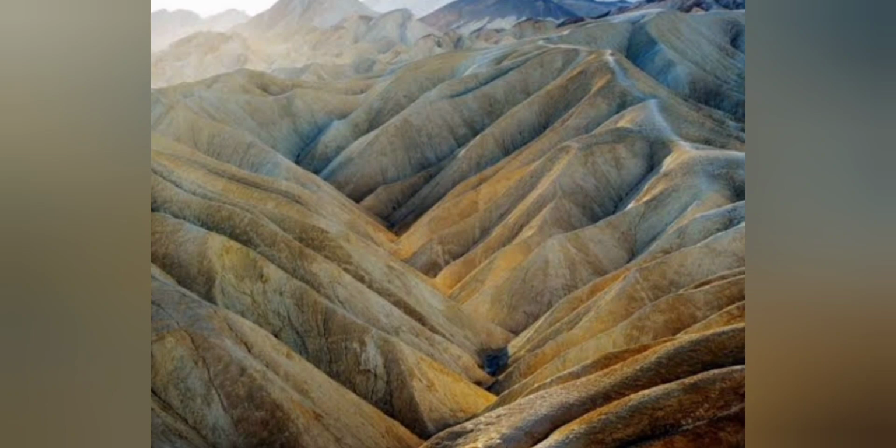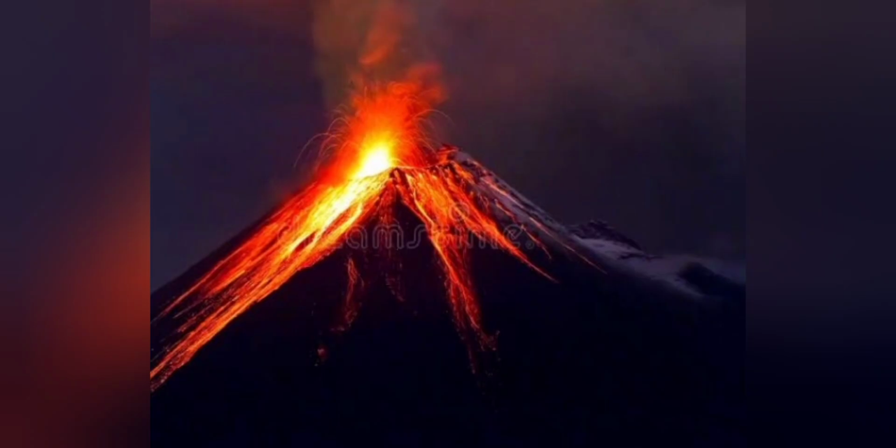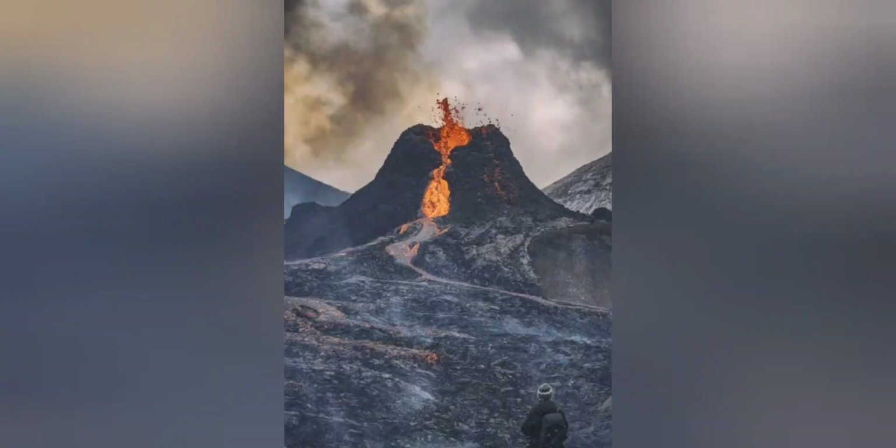Volcanic mountains. These mountains are formed by the volcanic activity. Example, Mount Kilimanjaro, Mount Fujiyama. These are volcanoes which are built up from materials ejected from fissures in the earth's crust. They are common in Circum-Pacific belt.